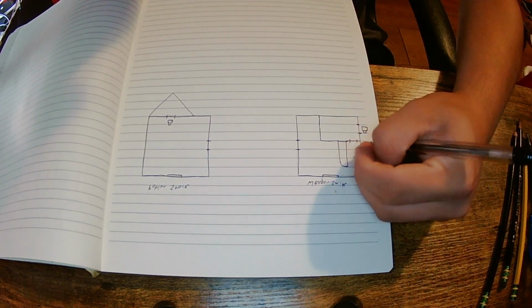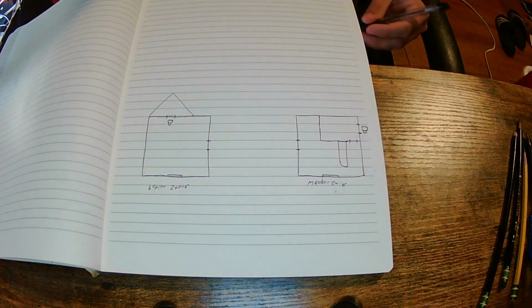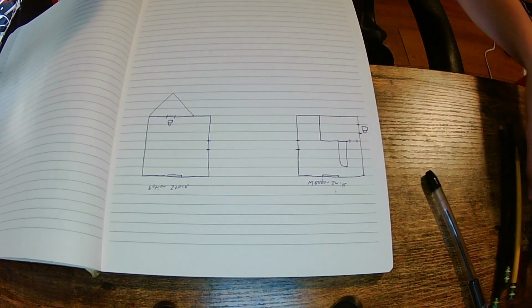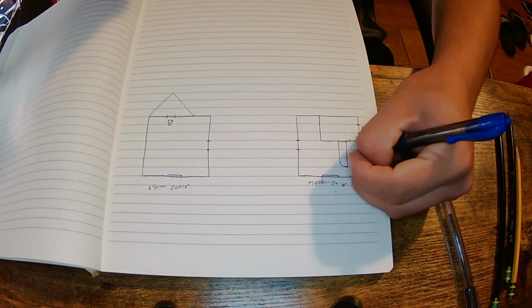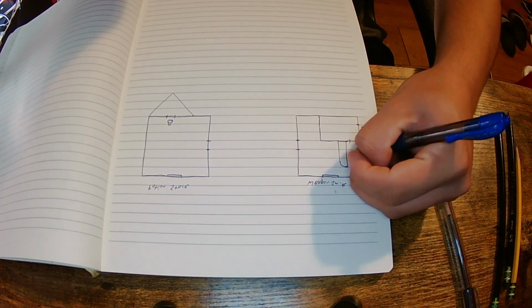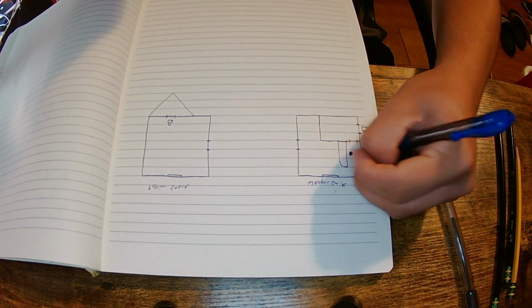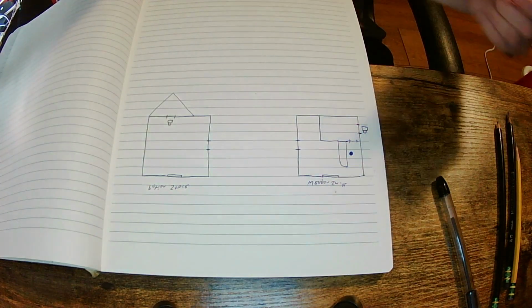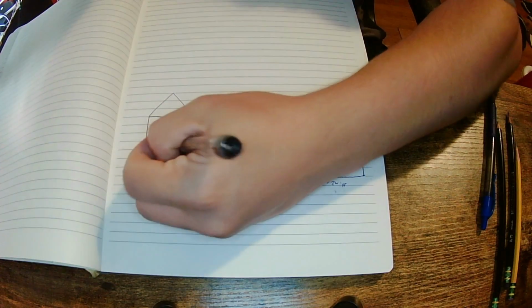I normally don't, but sometimes I'll grab a different colored pen and write down where a person would be. Let's draw a little circle to show where a person would be. Let's put a counter over here.